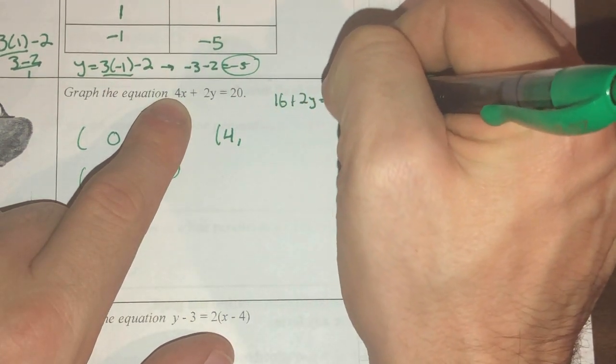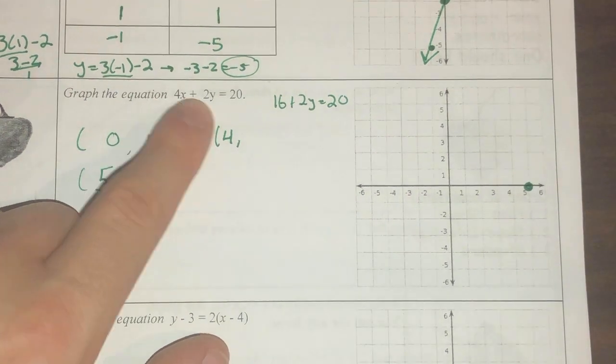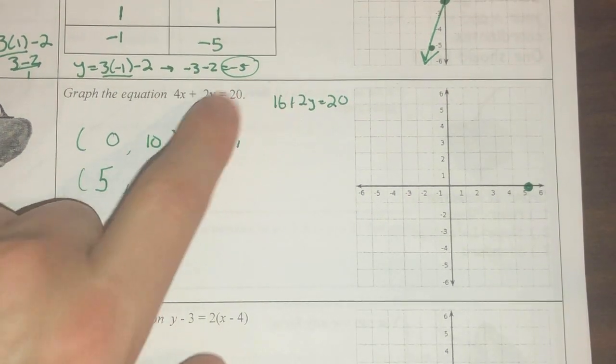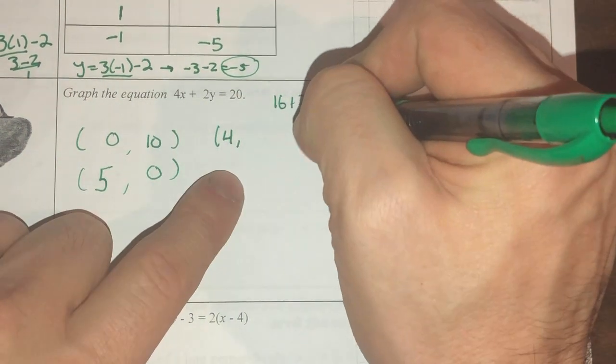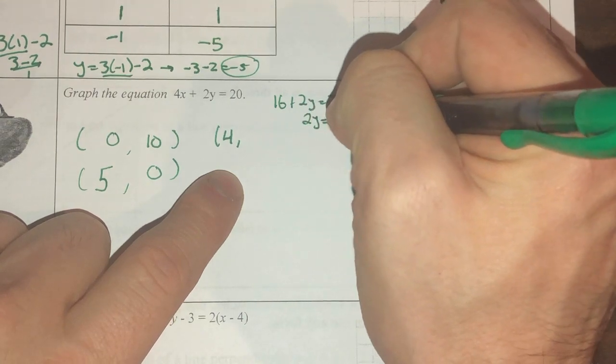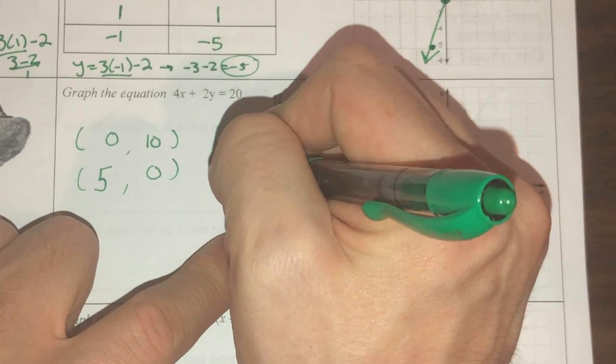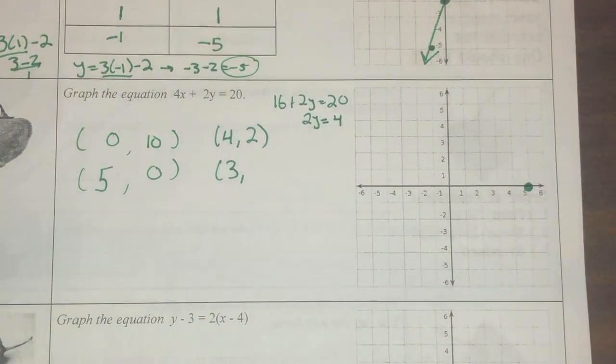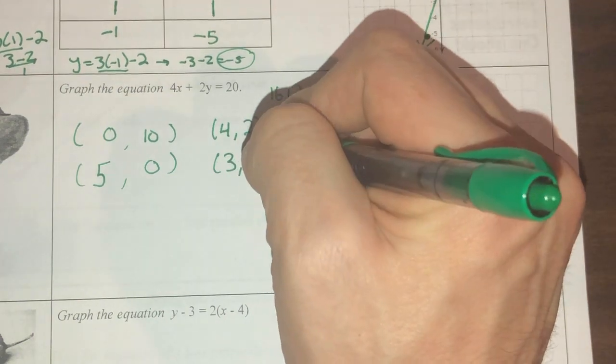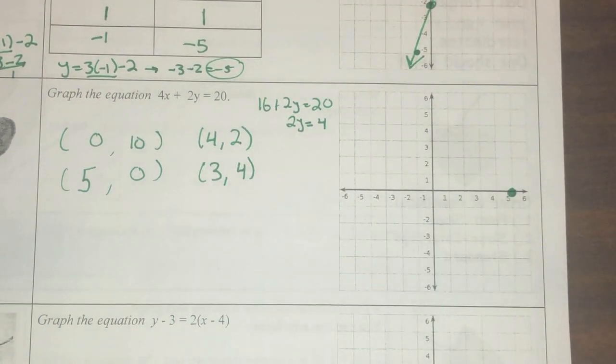And notice, once I plug in a number, well, look, now I have the variable all by itself. So that means if I subtract 16 from both sides, 2y is equal to 4, so y is equal to 2. Okay, similarly, if x was equal to 3, that would be 12, and then 12 plus 8 is 20, okay, so y would be equal to 4.